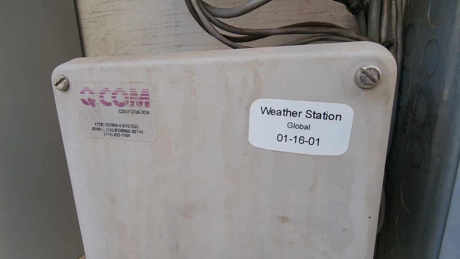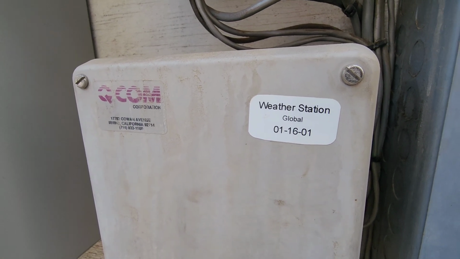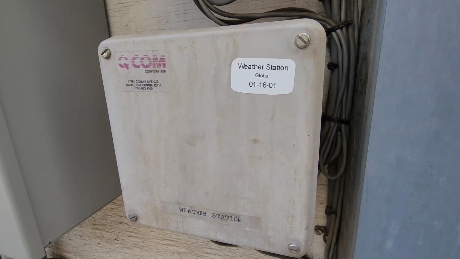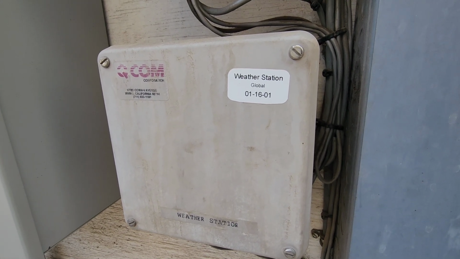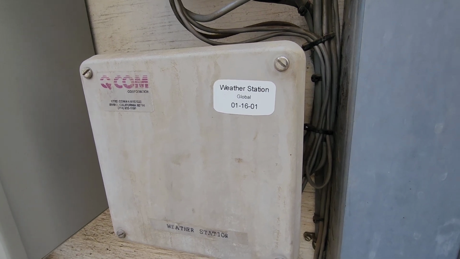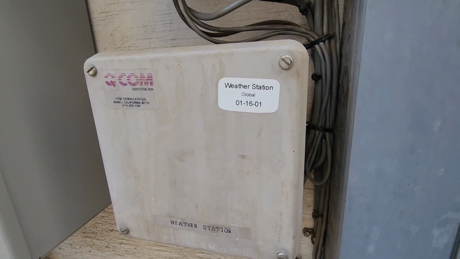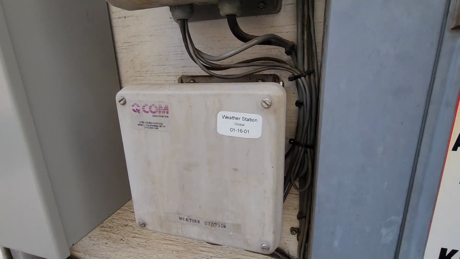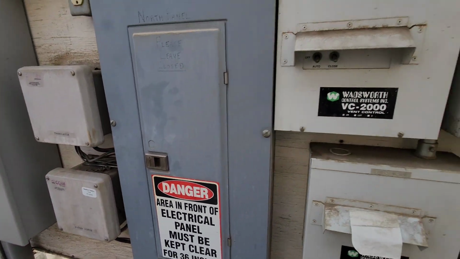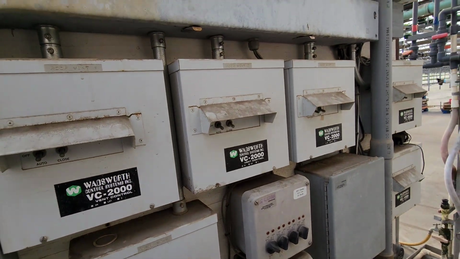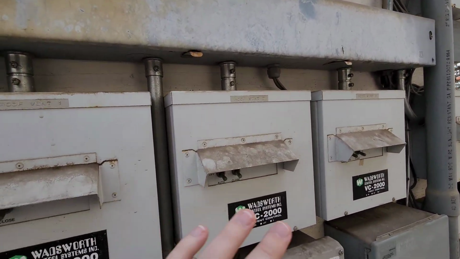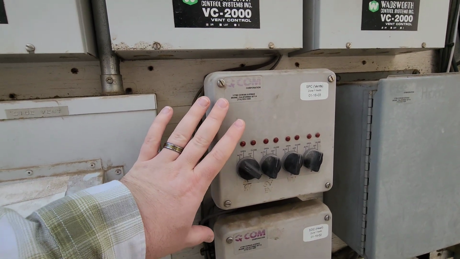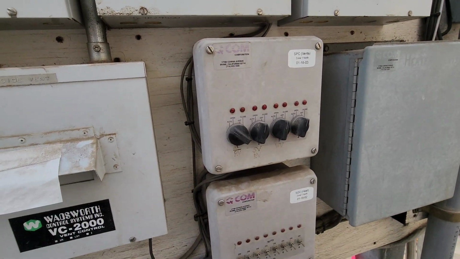All of that information feeds back into these little boxes on control panels out here in the greenhouse. This is the weather station receiver box, and all of the information from the other sensors gets routed through this box and then through a cable into the control room. If I pull back a little bit, you can see all of the controls here. These are the old analog controls that the newer QCOM controls are controlling.